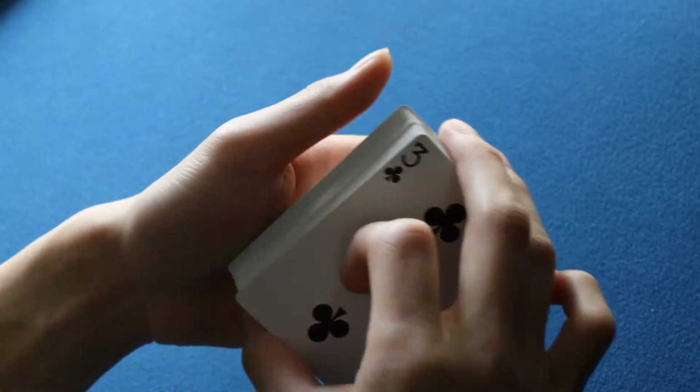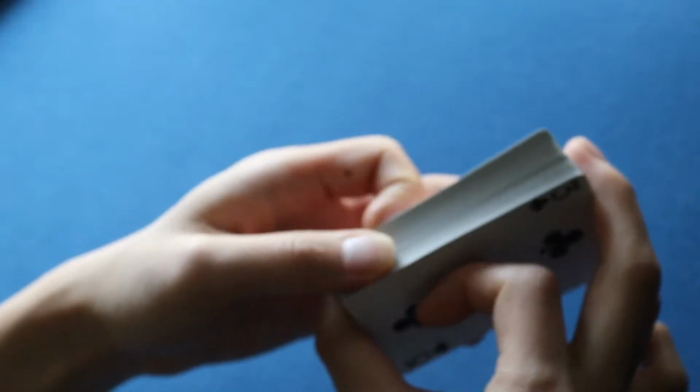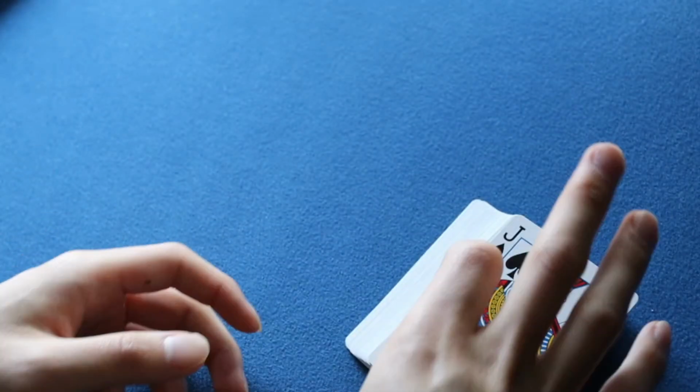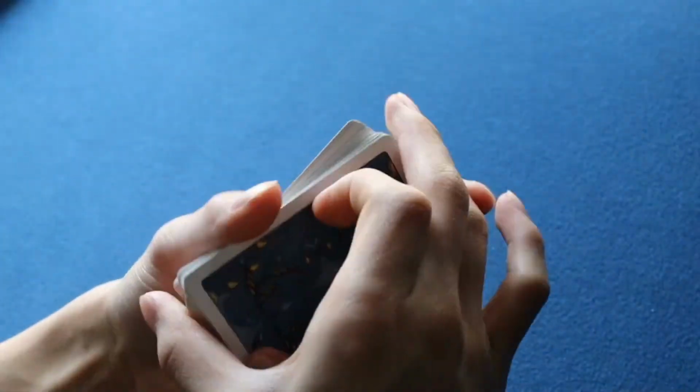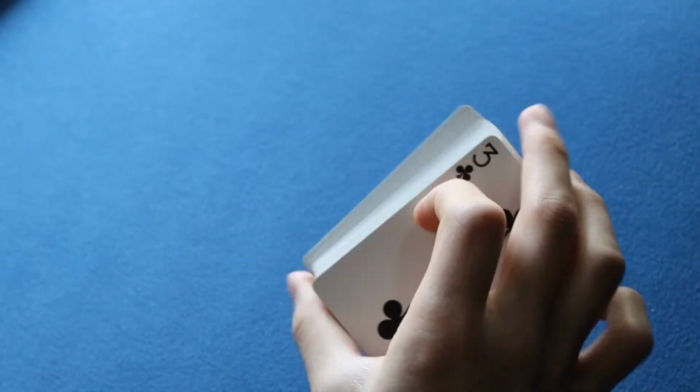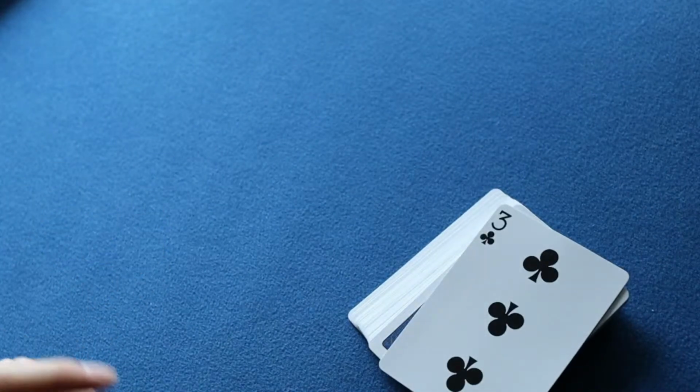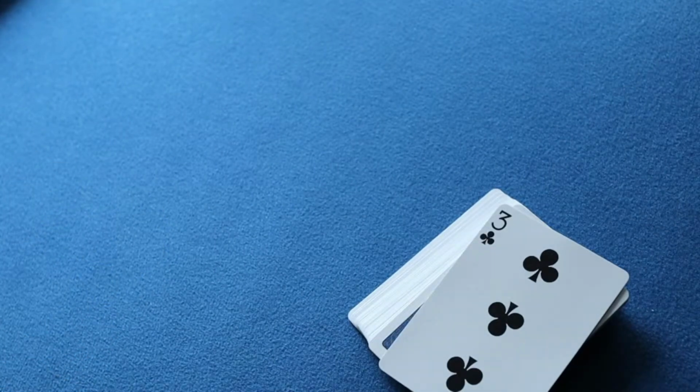I just do the pass, and under the guise of dragging my left thumb along the long edge, that's basically covering the pass, right? Because I'm just fidgeting with the deck. So I have a messy deck or whatever, I do the pass, I square everything up, and that's it. That's basically how I cover up the pass.